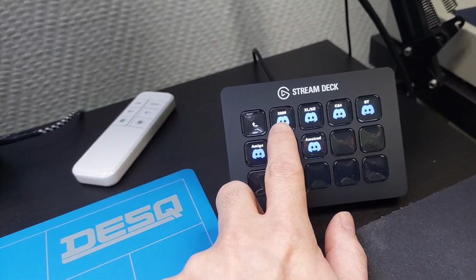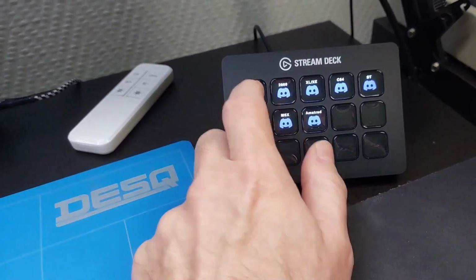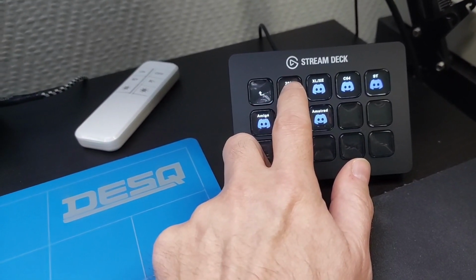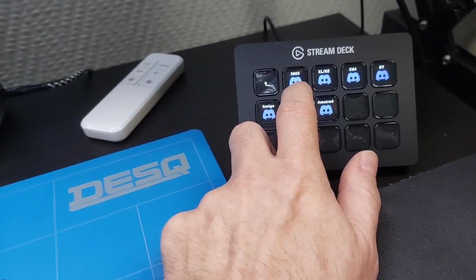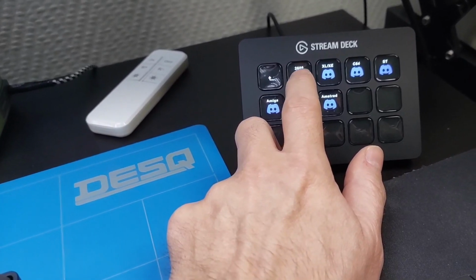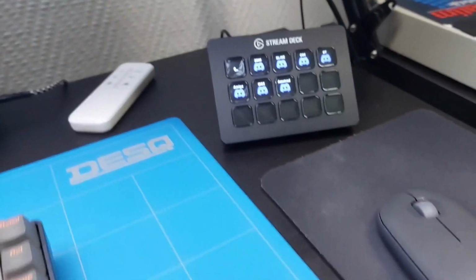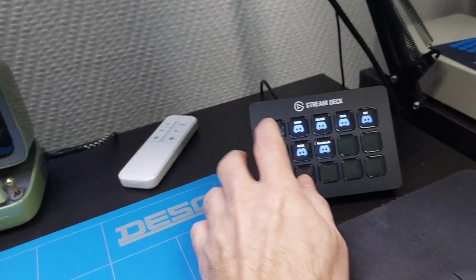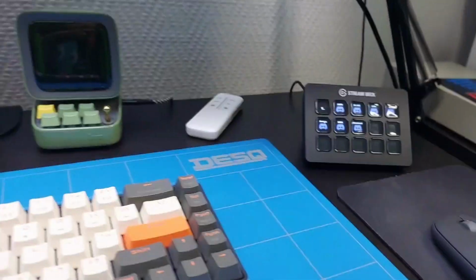If I want to show you Atari 2600 games, I can press here. Well, actually, what it does, I can show you right now.